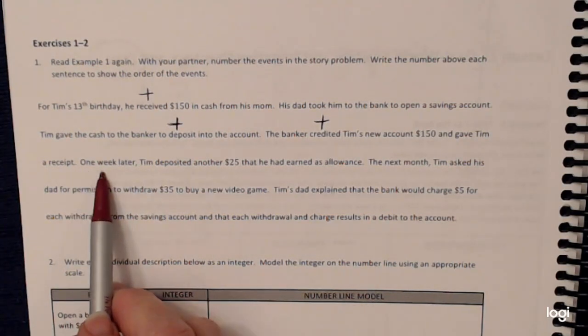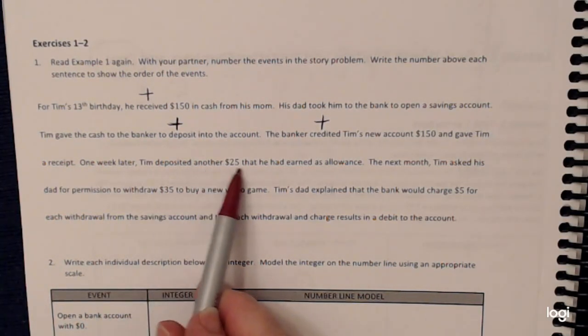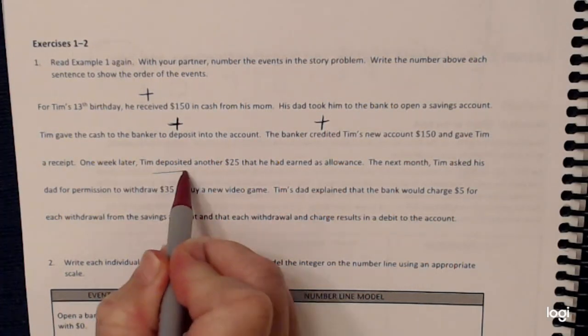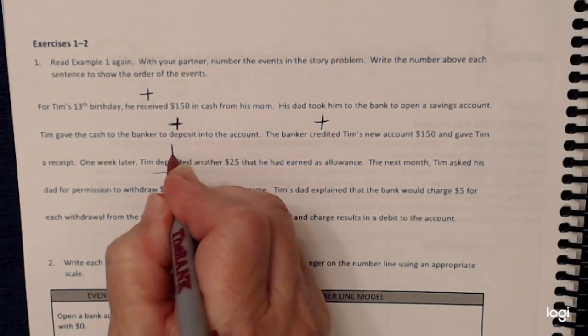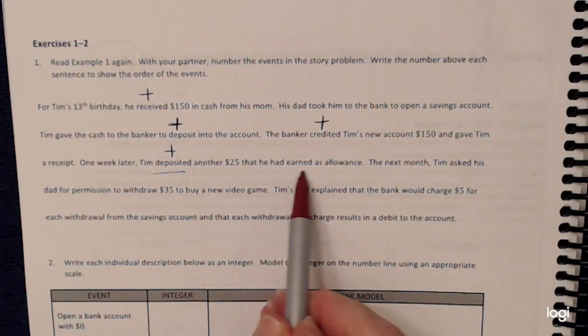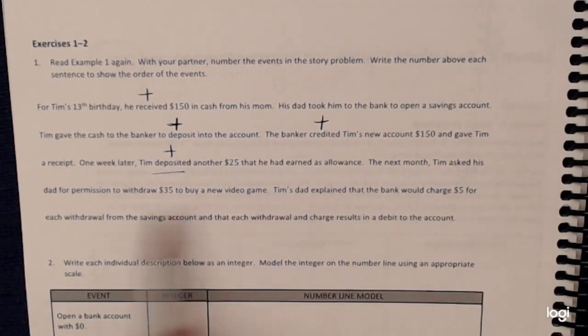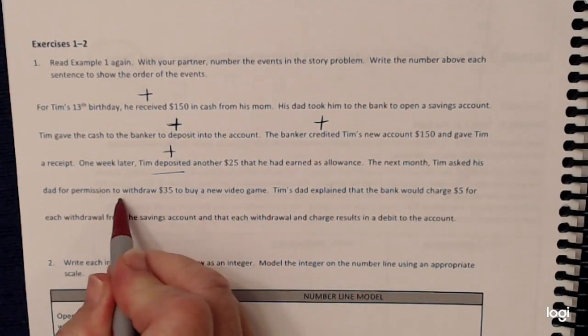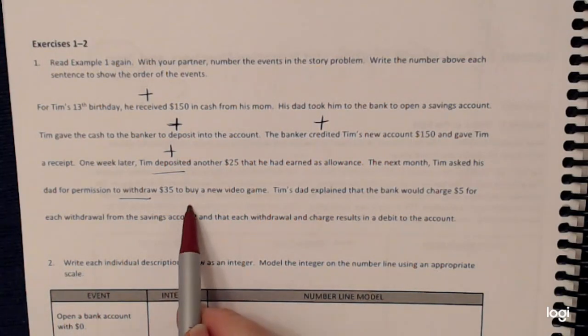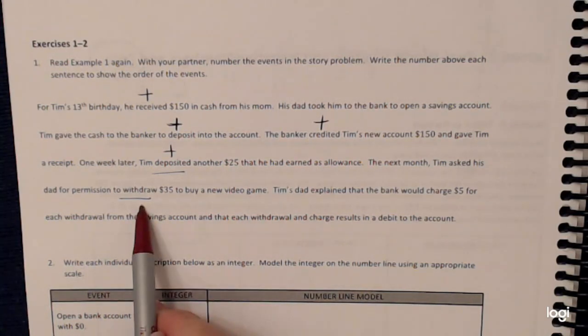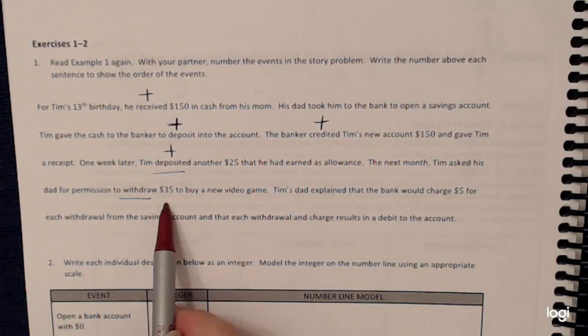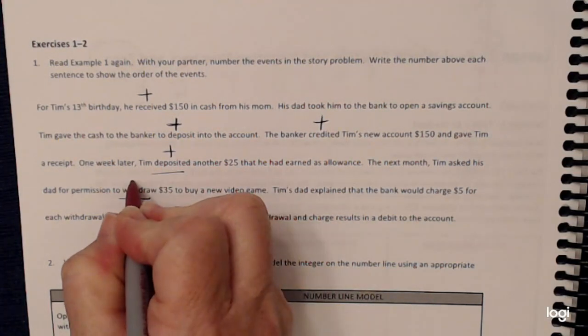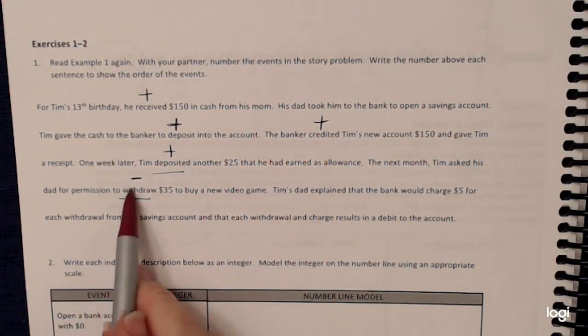It says 1 week later, Tim deposited another $25. Deposited, that's right. We found it right there. That's a positive. That he had earned as an allowance. The next month, Tim asked his dad for permission to withdraw $35 to buy a new video game. If I withdraw money from my account, what happens to the money in my account? It goes down. So we're taking away. So we'll put a takeaway sign.